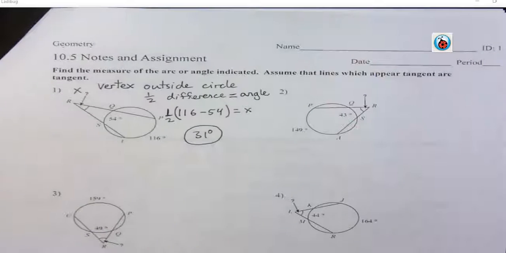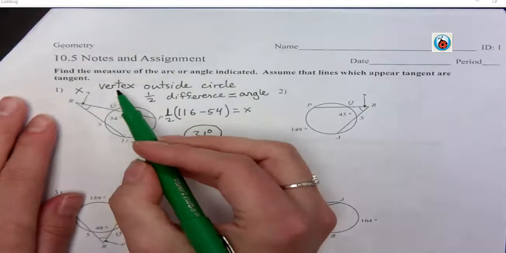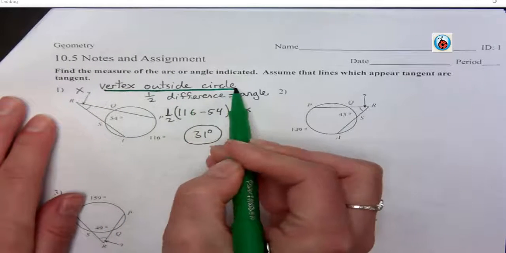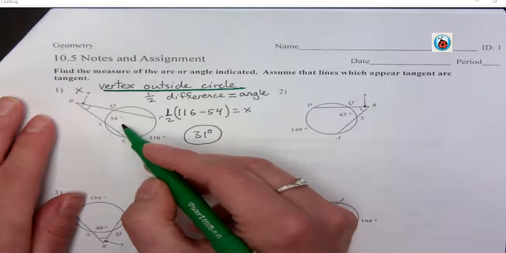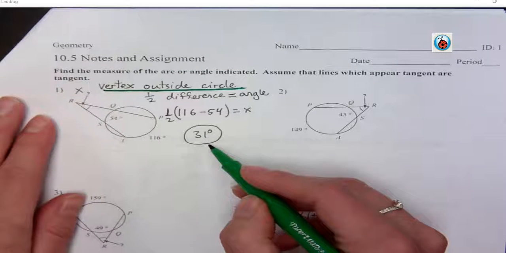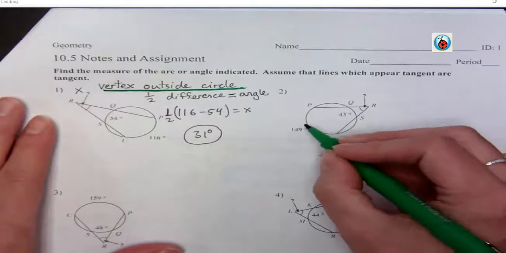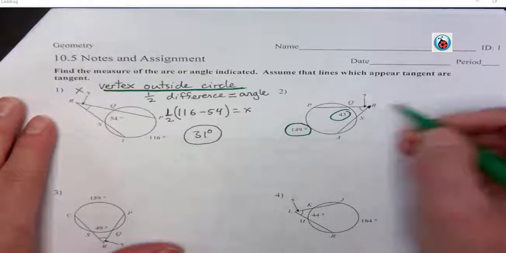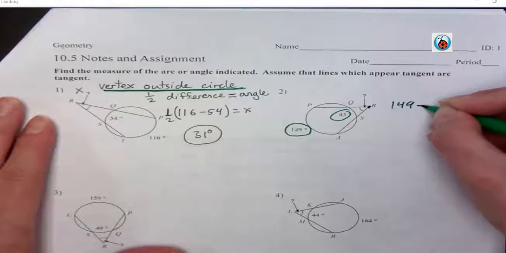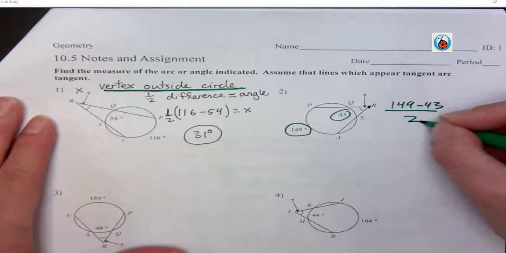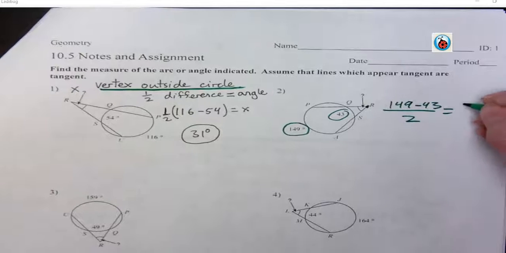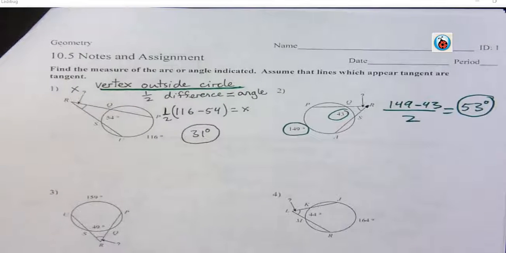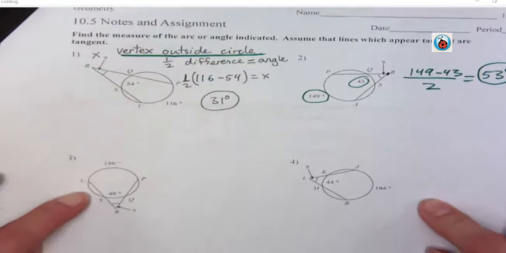So here we have our first one, just reminding us if our vertex is outside the circle, the rule is half the difference. So we just did 116 minus 54, divide by 2 to get the answer of 31. Here we're going to do the same thing. So vertex is outside the circle, so it's 149 minus 43. Divide that by 2 and get 53. Very simple. So now you go ahead and do the next two.